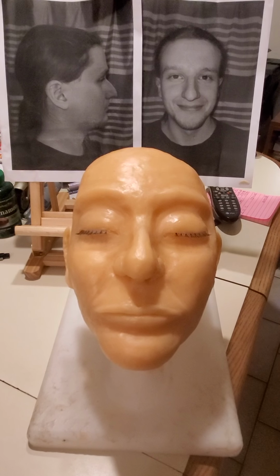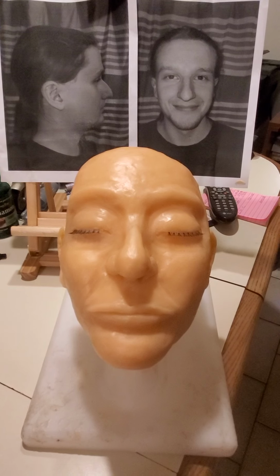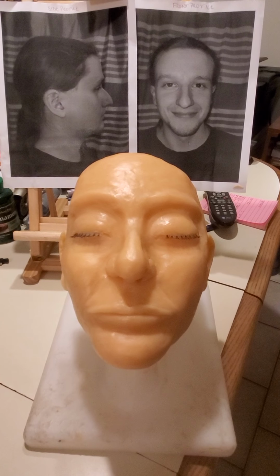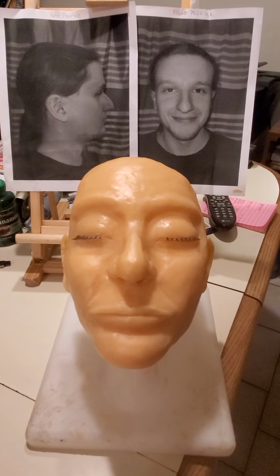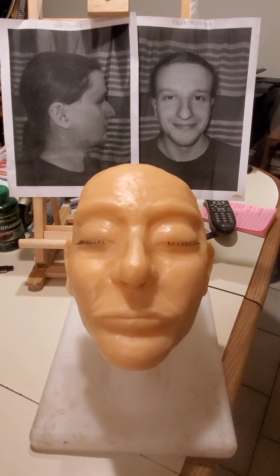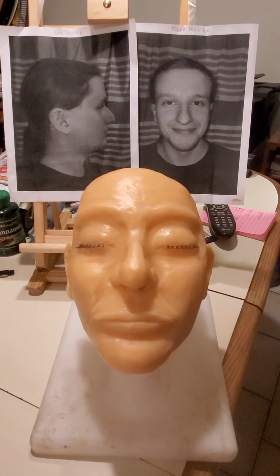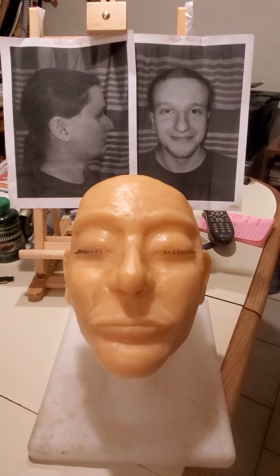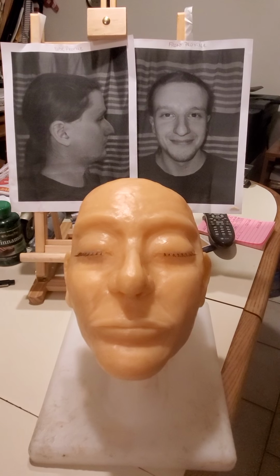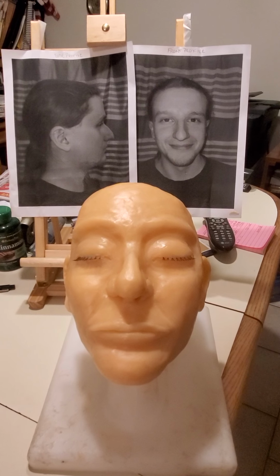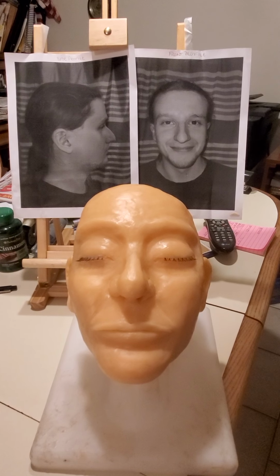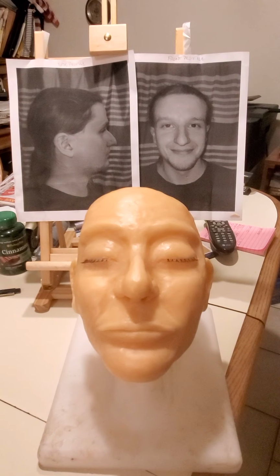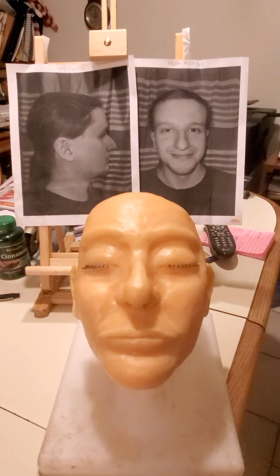Okay, so this is my wax head final project. My model is of my boyfriend Gary. As you can see, his model photos of his front profile as well as his side profiles are on my miniature easel behind him. And this is the frontal view of the head.